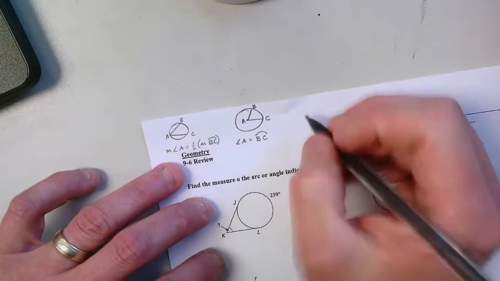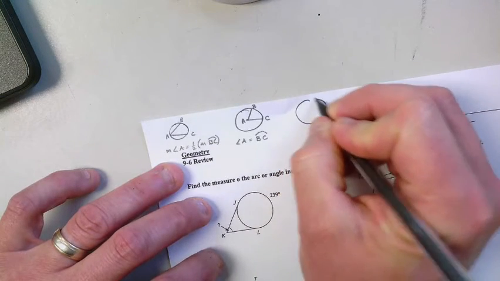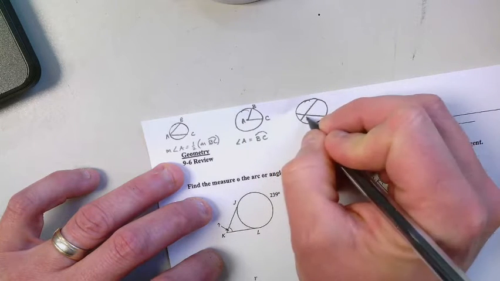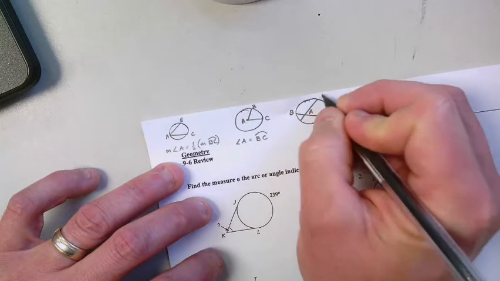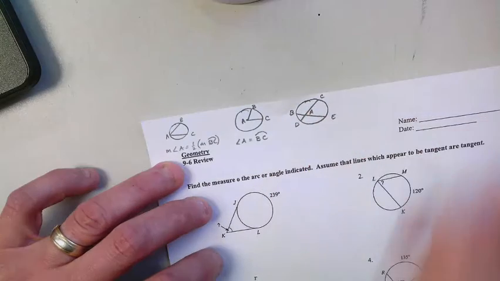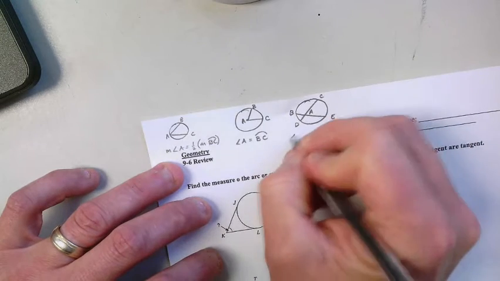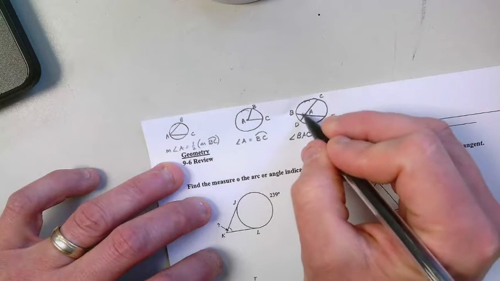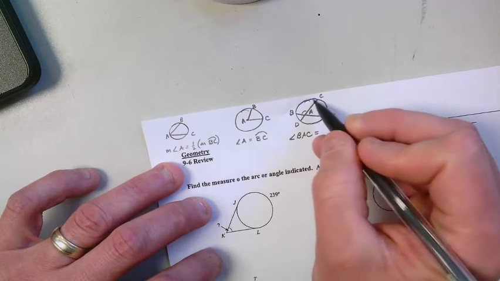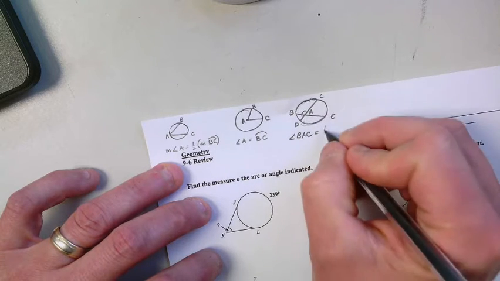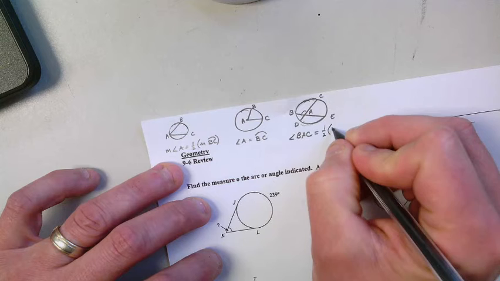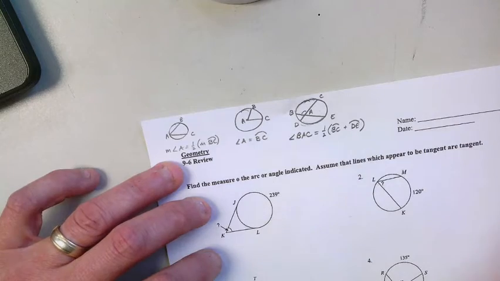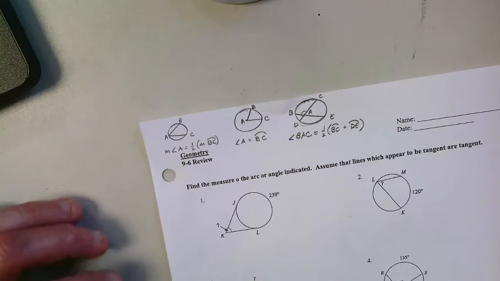However, if the angle is somewhere other than the center, so maybe I'll do something like this, and I'll put A, B, C, D, and E. Remember, this angle at A, angle BAC, is going to be the average of the two intercepted arcs. Here's our angle we're looking at. It's half the sum of this arc and this arc, or as I'd like to say, the average. So arc BC plus arc DE, that would be the average of those two arcs.